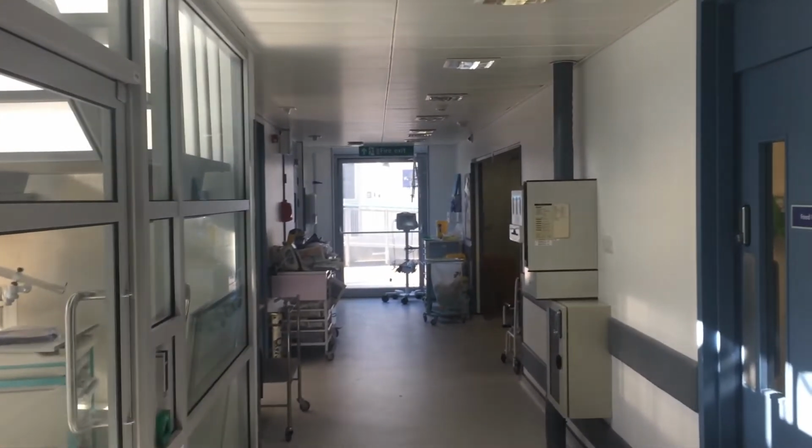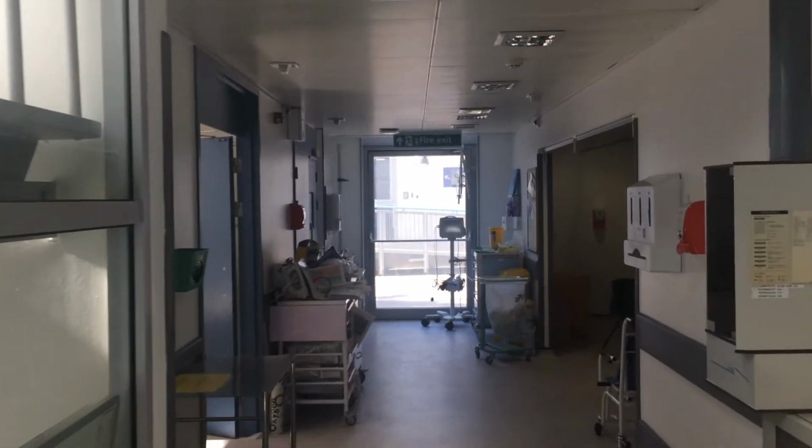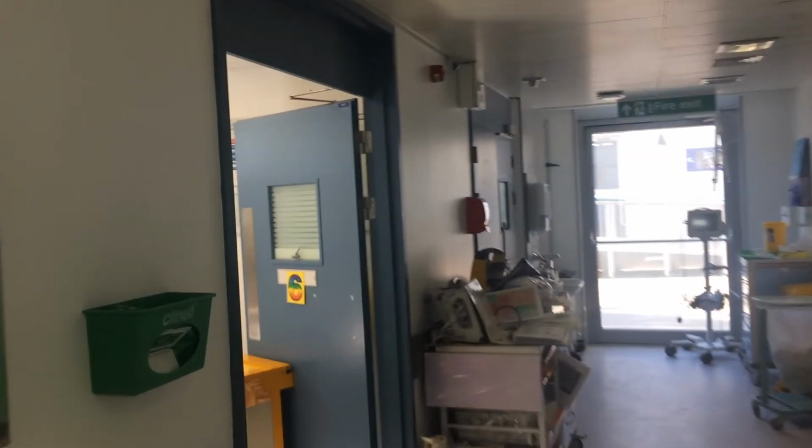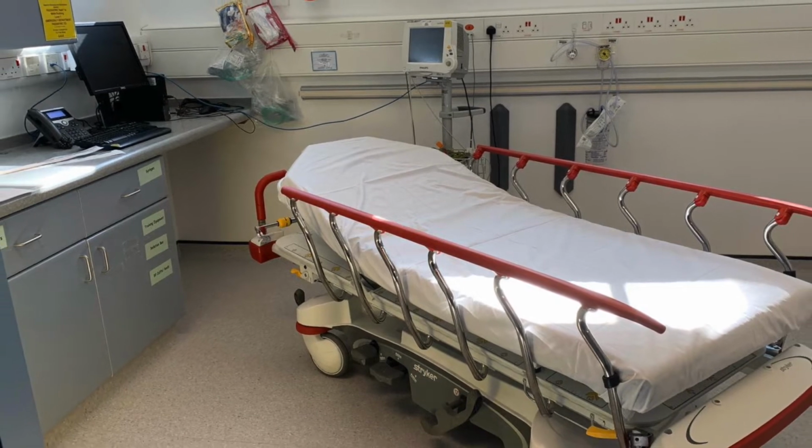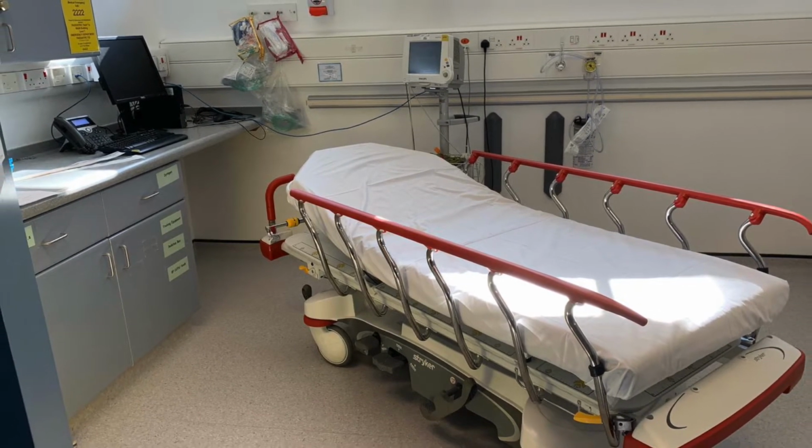Old room 2 is now room 6, which is used for medical resuscitations, and if necessary, we can use room 7 as well. All pediatric major traumas are still to be run in Resus 4 in adult ED.